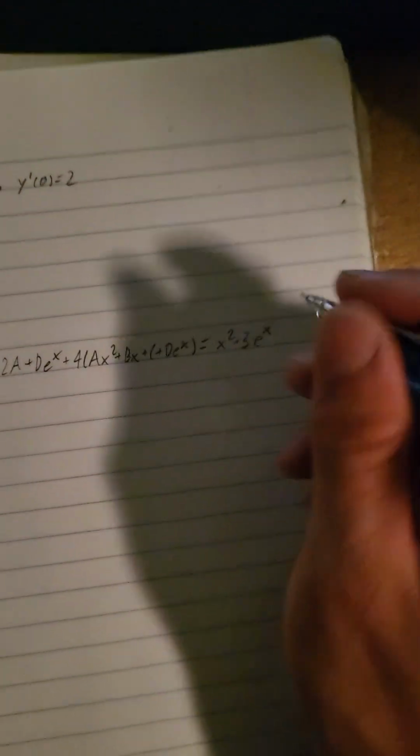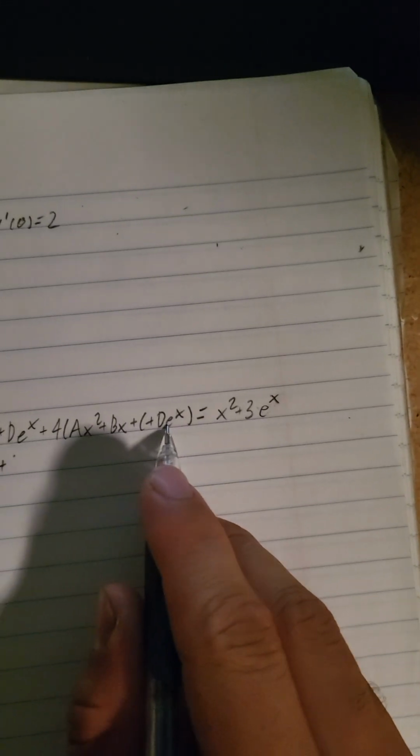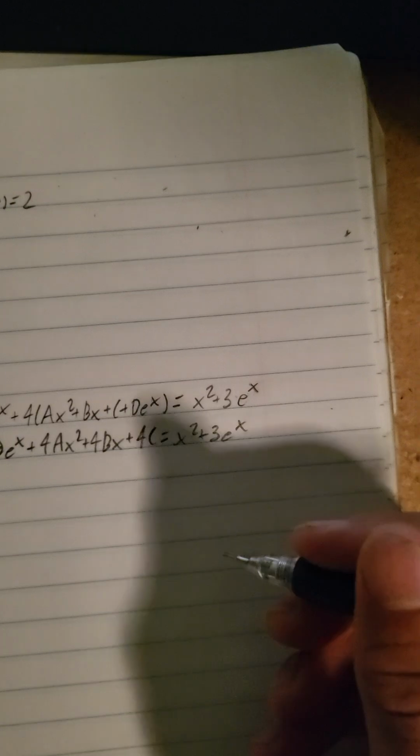So now let's go ahead and simplify a little bit. 2a plus, here's going to be 4 d e to the x plus d e to the x, 5 d e to the x, plus 4ax squared plus 4bx plus 4c equals x squared plus 3e to the x.